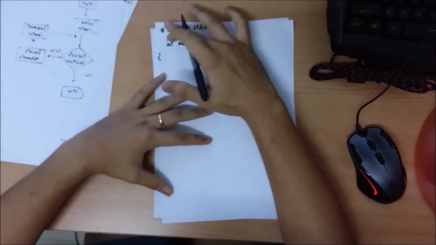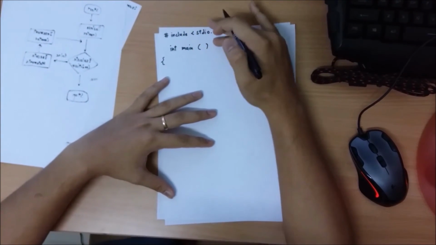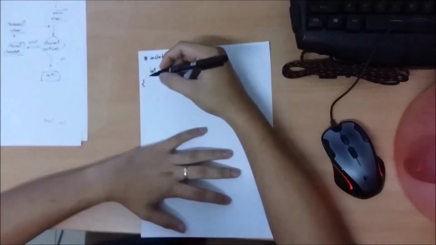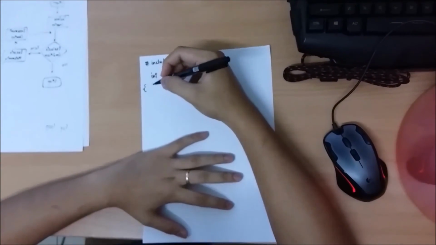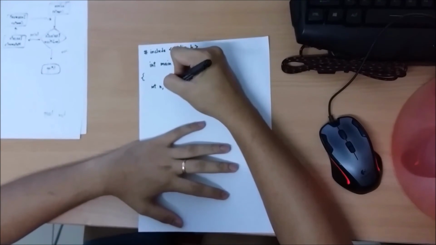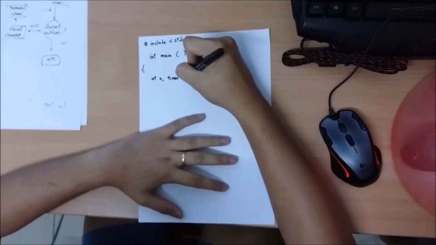First, this is the simple start of the program. We declare a local variable initialization, times equal 5.